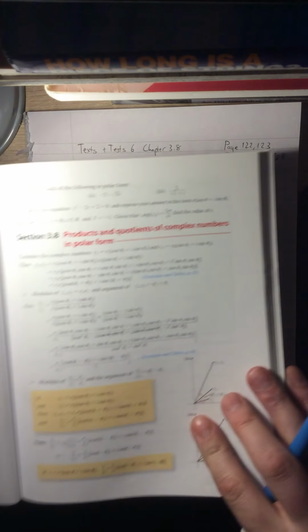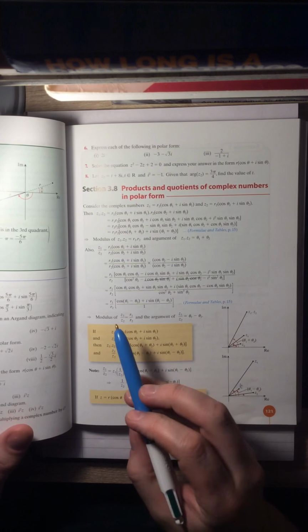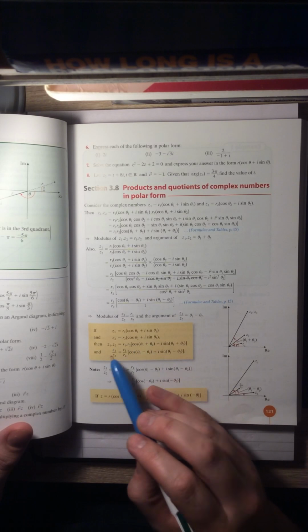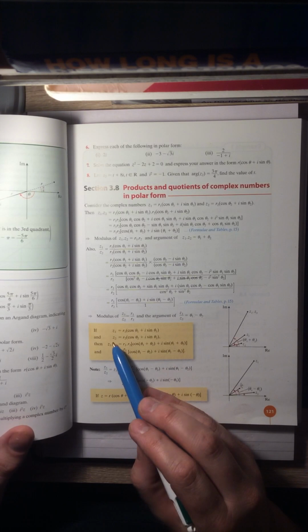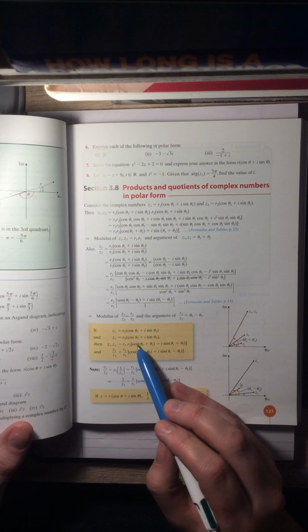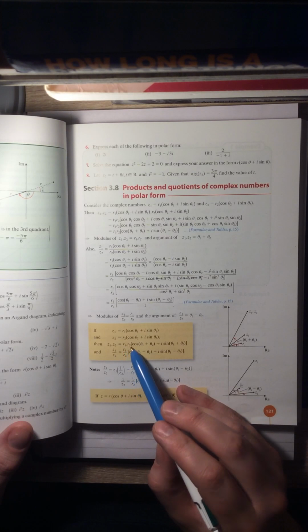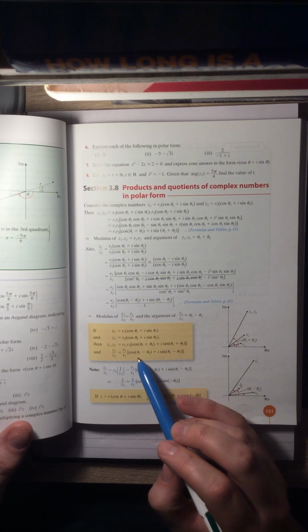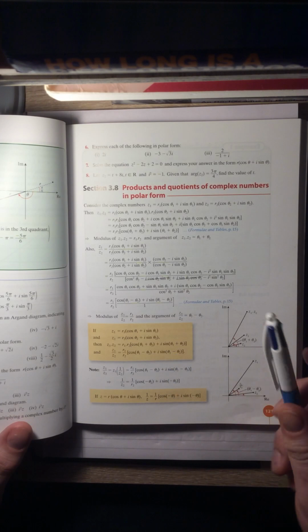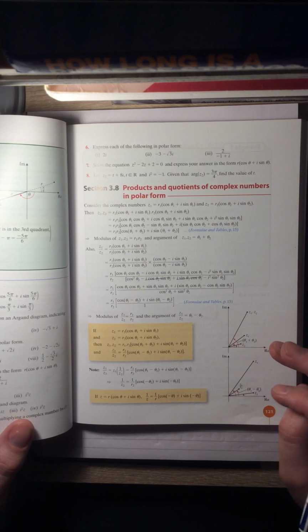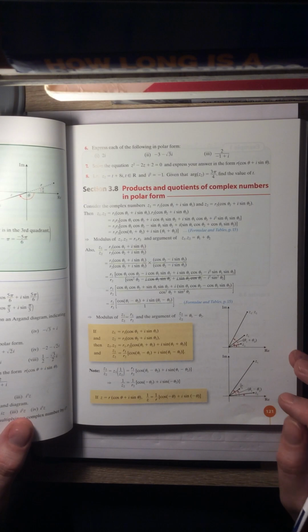The rule is given here on page 121. If Z1 is this complex number in polar form and Z2 is this one, then the product of those two complex numbers is the product of the modulus, and then you add the arguments. So multiply the modulus, add the arguments. When you're dividing, you divide the modulus and subtract the arguments. You can see here the proof, it's all tied up in some trigonometry that we haven't done yet, so don't worry too much about that proof. We're just going to use this.